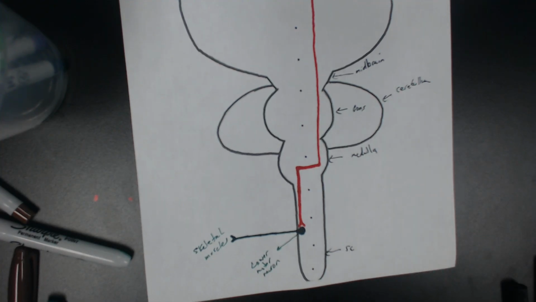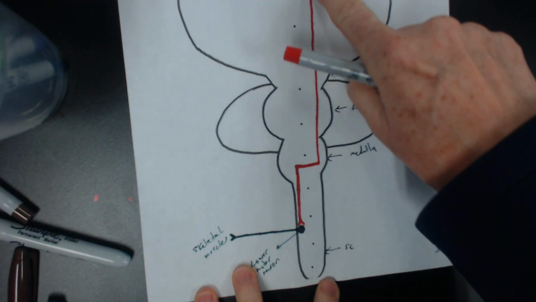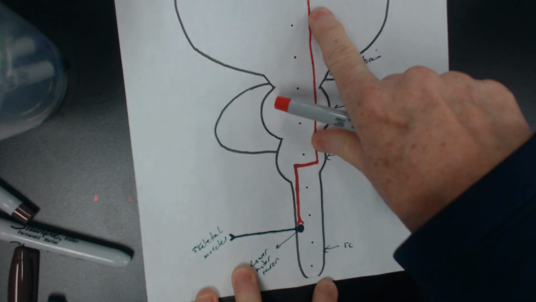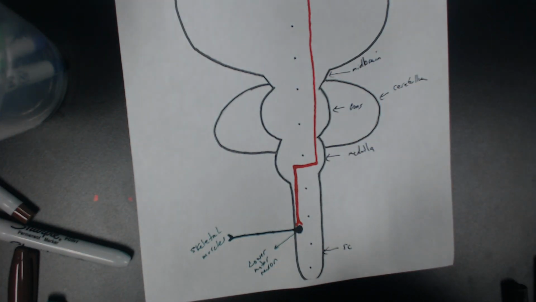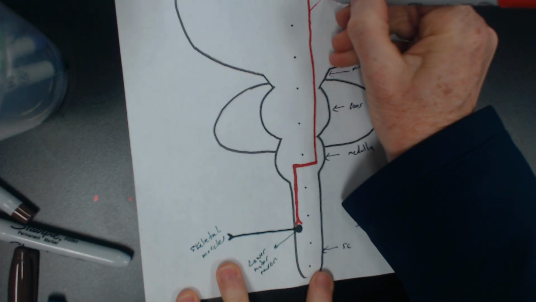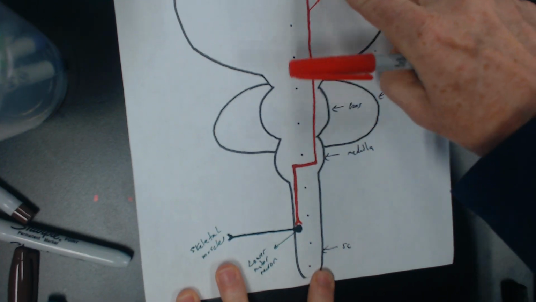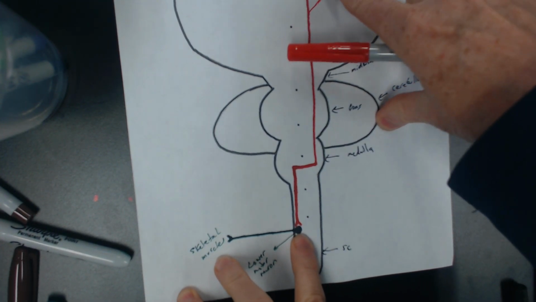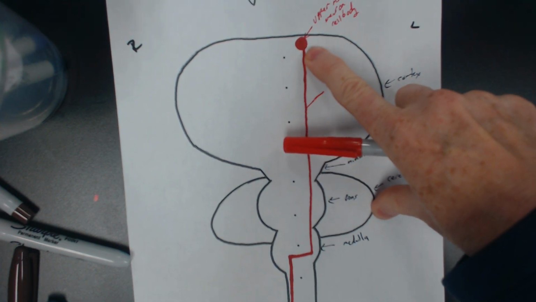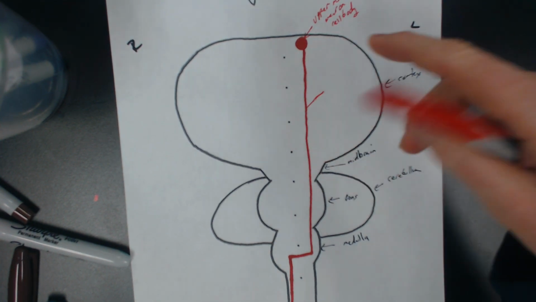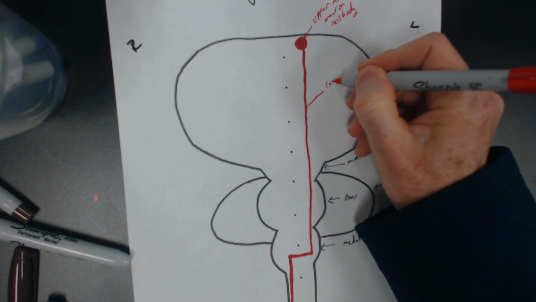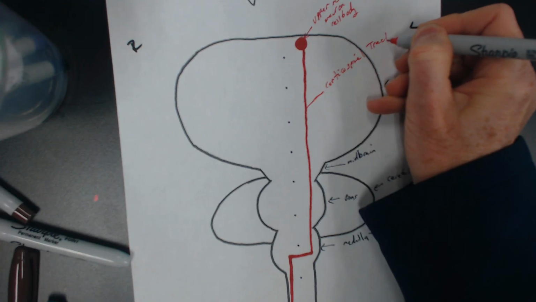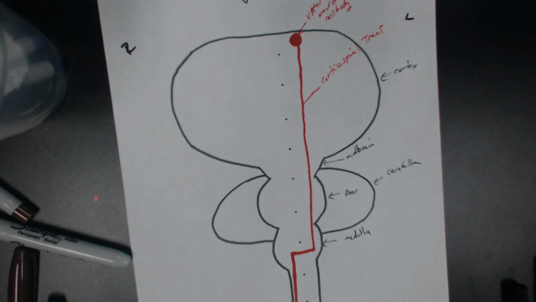Does anyone remember the name of what this tract would be called? We're going to see it all the way through as we go through. Does anybody, what's the name of this tract? Yeah, no, this is going to be your corticospinal tract. Remember, a tract is named for its area of origin and area of termination. Area of origin is the cortex. Area of termination is the spinal cord. So this is the corticospinal tract, or CST.